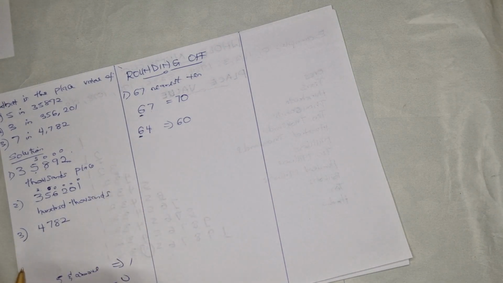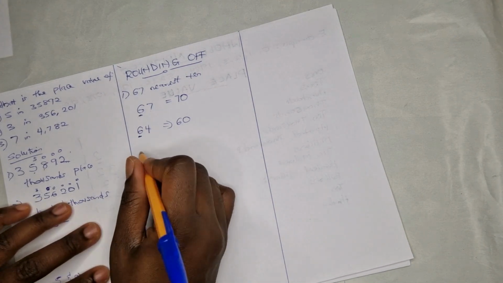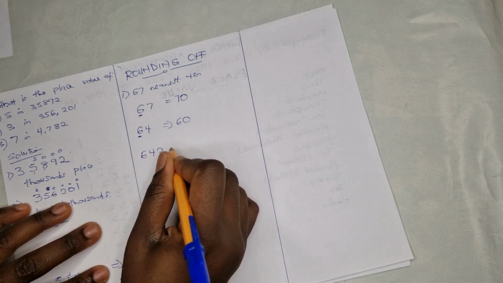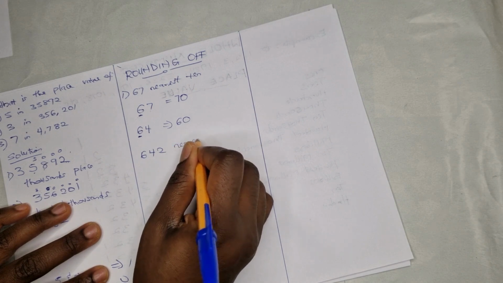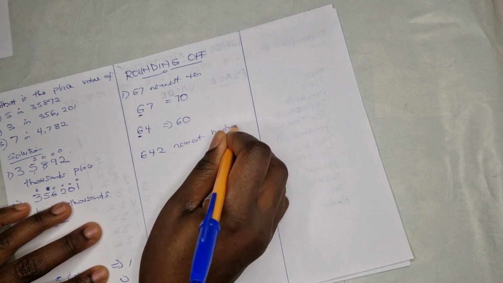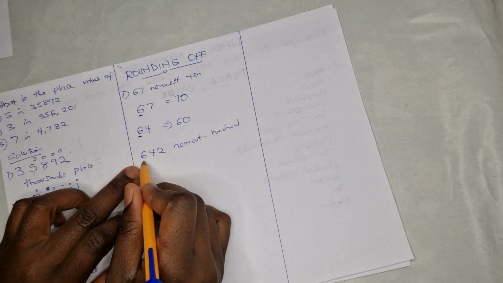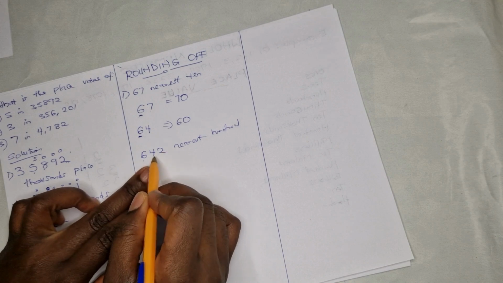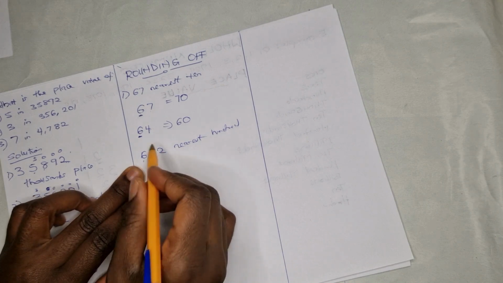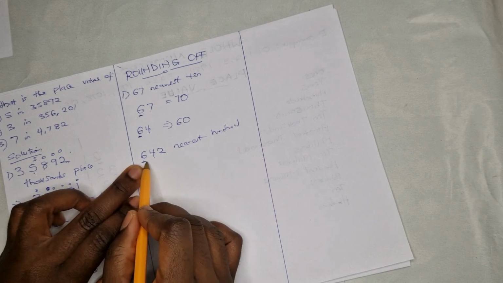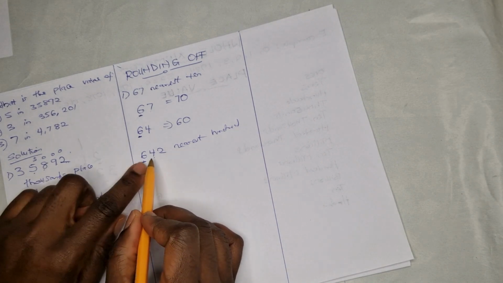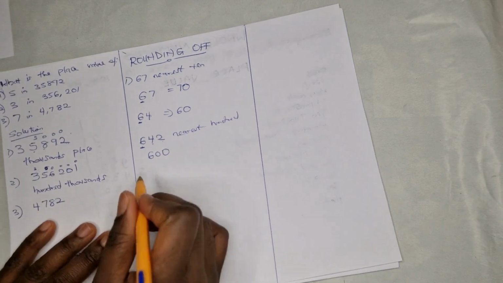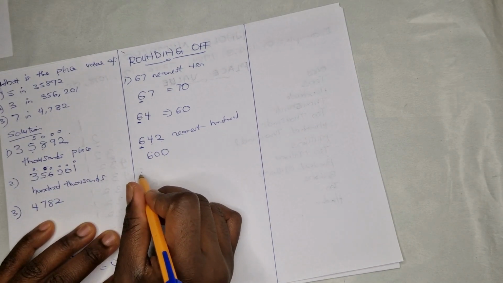Now let's consider another one. Let's round off 642 to the nearest 100. We are still concerned about this 6, because this is ones or units, this is tens, and then this is hundreds. The number after 6 is less than 5, so that means it will turn to 0 and this will also turn to 0. So we have 600.